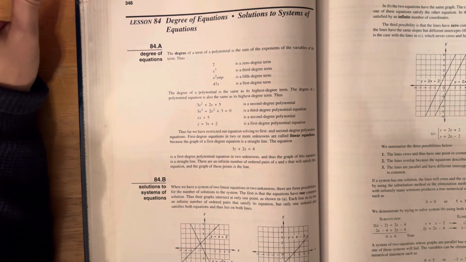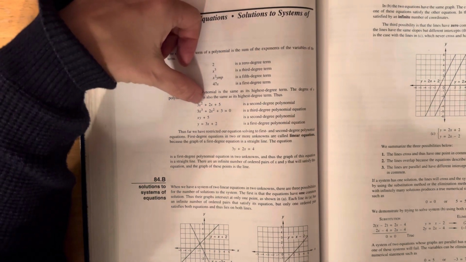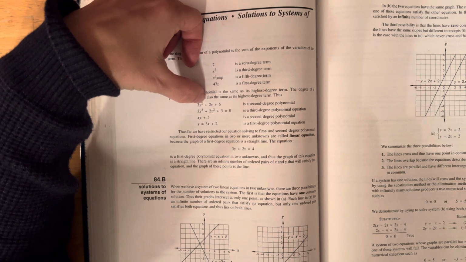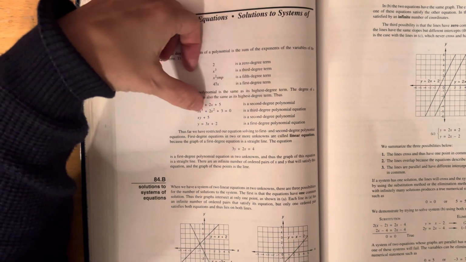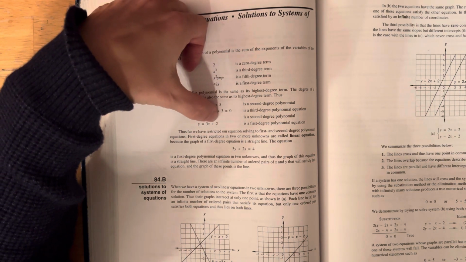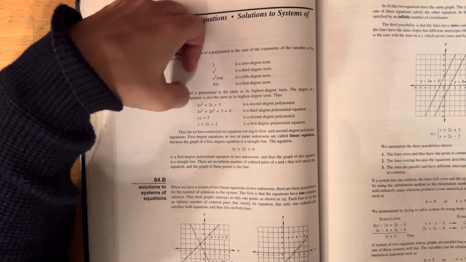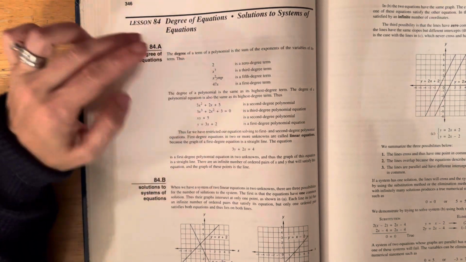The degree of a polynomial is the same as its highest degree term. The degree of a polynomial equation is also the same as its highest degree term. So 3x squared plus 2x plus 5 is a 2nd degree polynomial. 3x cubed plus 2x squared plus 3 equals 0 is a 3rd degree. Xy plus 5 is 2nd degree. Y equals 3x plus 2 is a 1st degree. And thus far we've restricted our equation solving to 1st and 2nd degree polynomials.